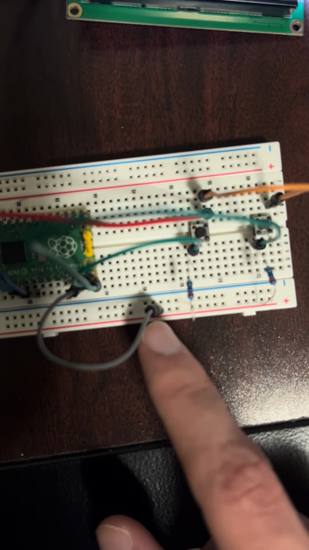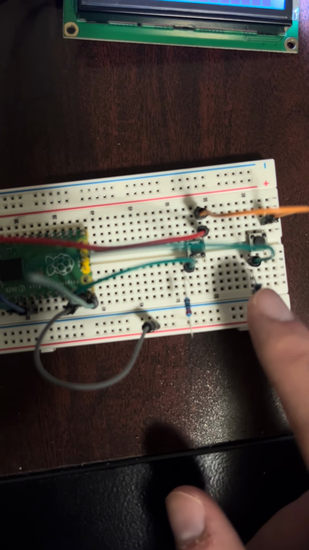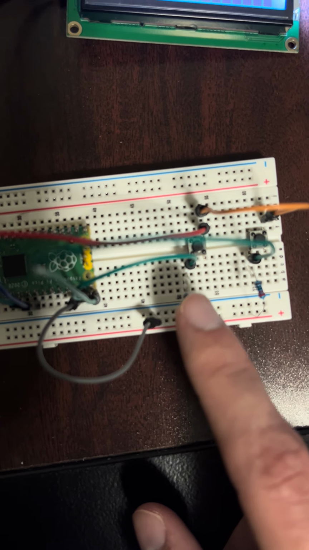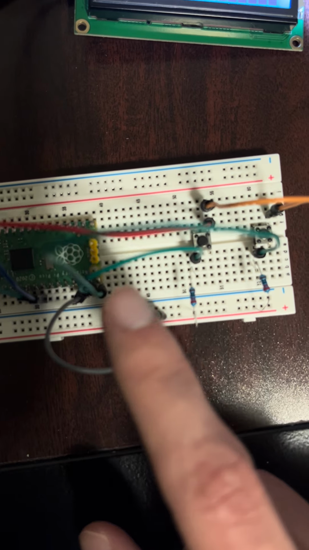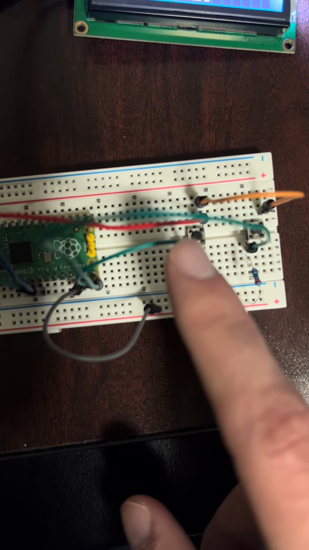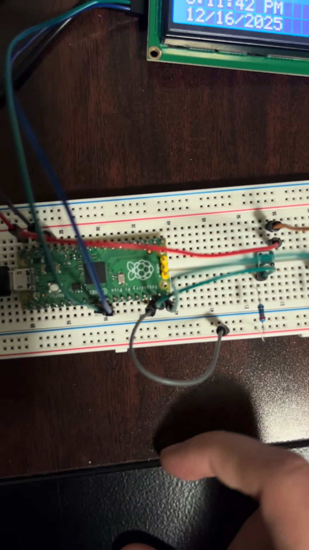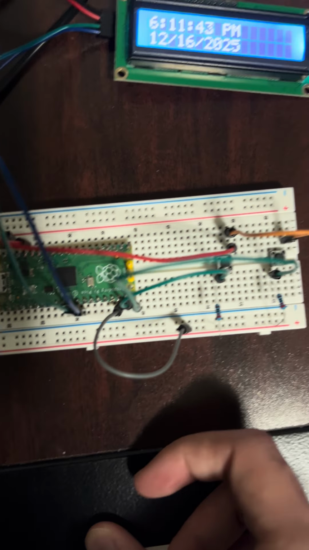And this ground and resistors are just to make sure that not too much power is going through the system, or else the Pi won't function properly and it'll restart the code or just not work at all.